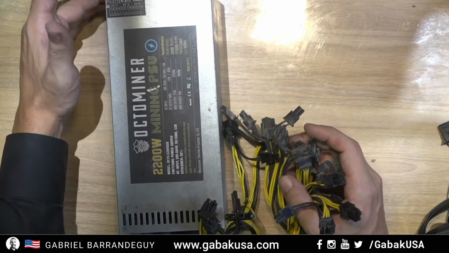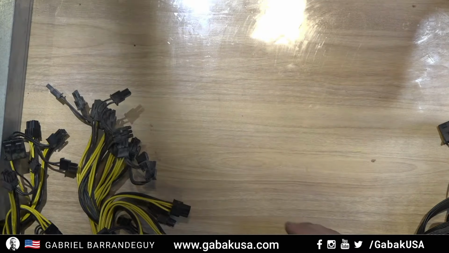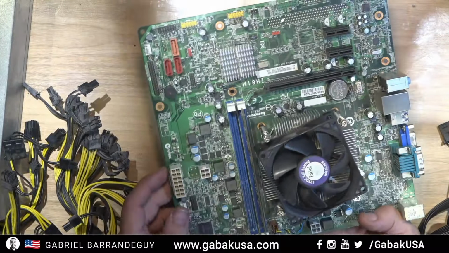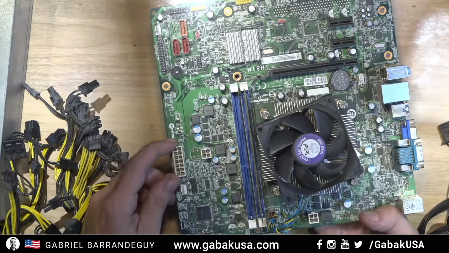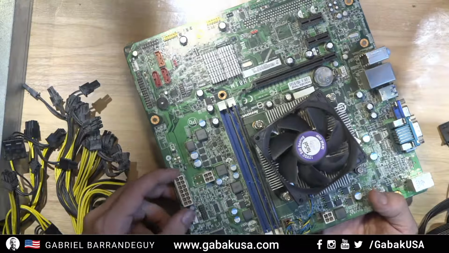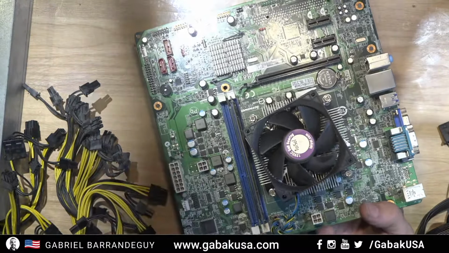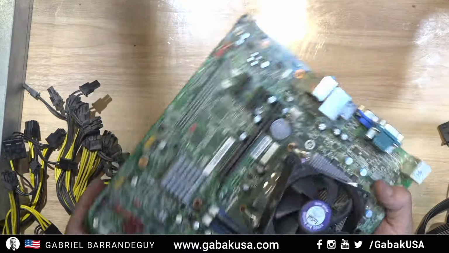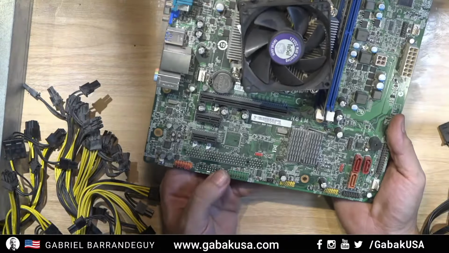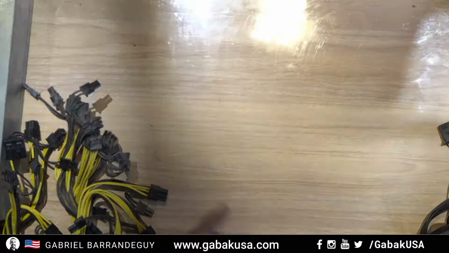Sometimes you're going to get maybe a little bit shorter or longer with regular computers. And here I have another one. This is the same issue. This is from another Lenovo. So we have a little connector here, another one here, and I think the front panel looks standard. I think it is here, but the main thing will be the power supply.